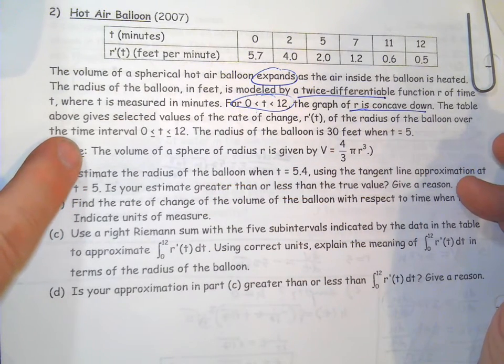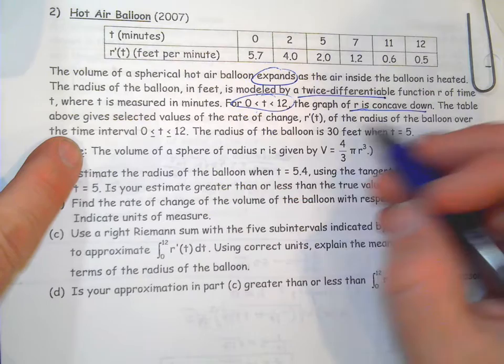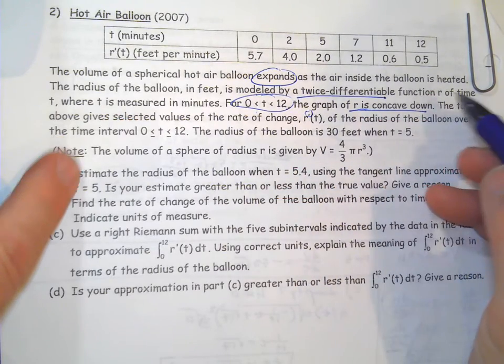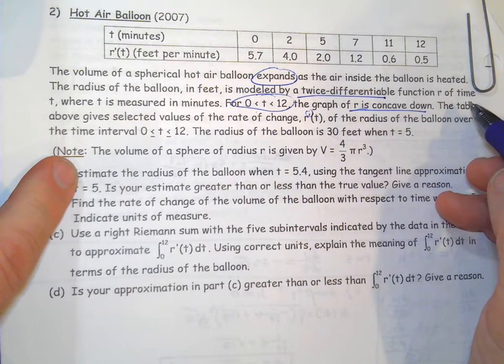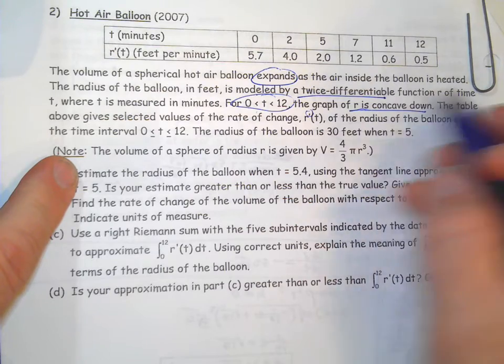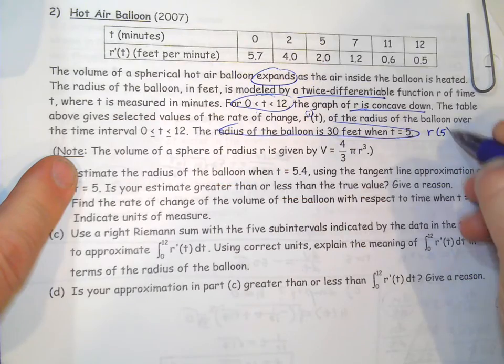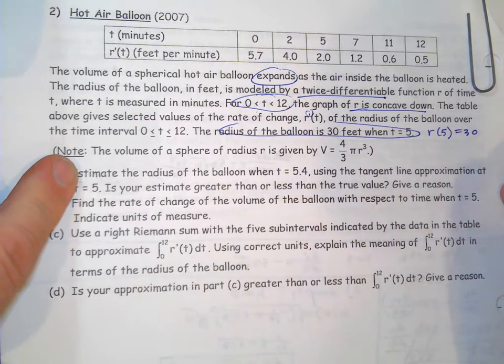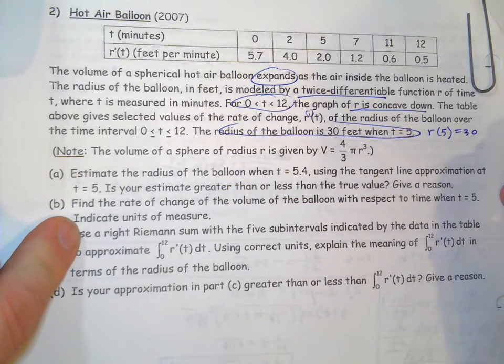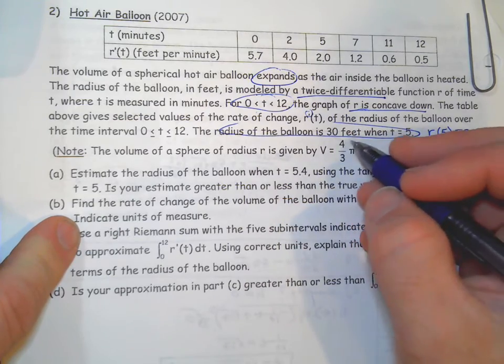The table above gives selected values of the rate of change, the derivative R prime of the radius of the balloon over the time interval 0 to 12. The radius of the balloon is 30 feet at time 5. So that's probably an initial condition that we'll need for something. Volume of the sphere, radius r, is 4/3 pi r cubed.